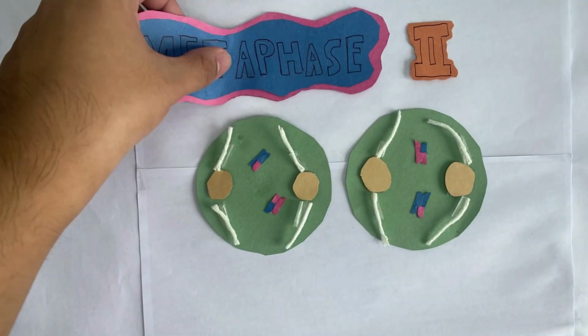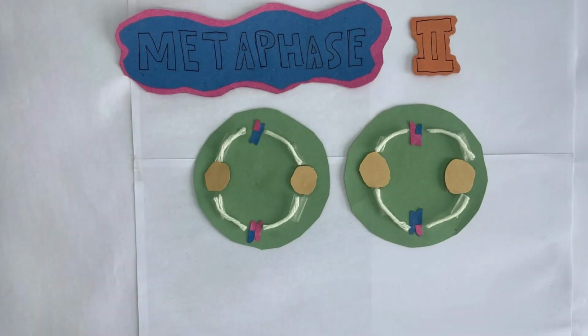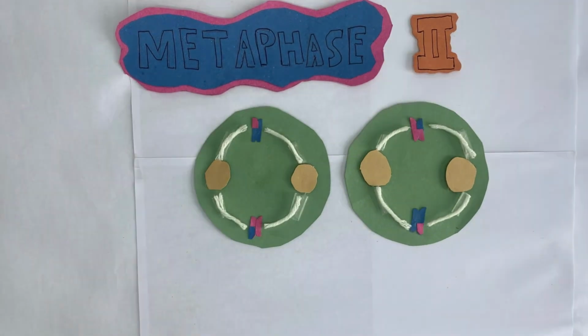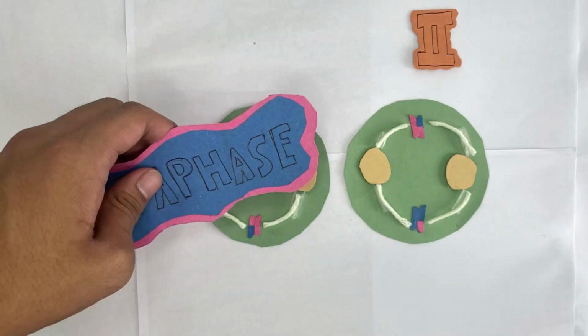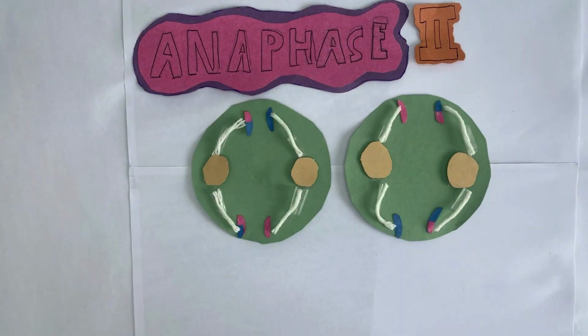Next, we have metaphase 2. In metaphase 2, the chromosomes align at the equator of the cell, where they then attach to the spindle fibers. Into anaphase 2, the chromatids are then separated by the spindle fibers and are led to the opposite ends of the cell.